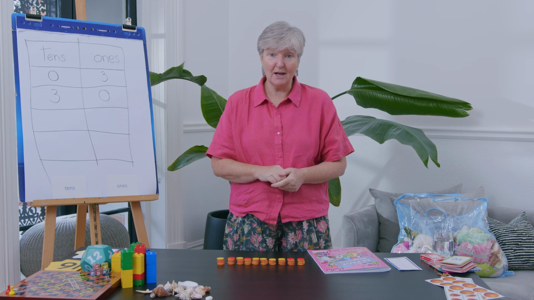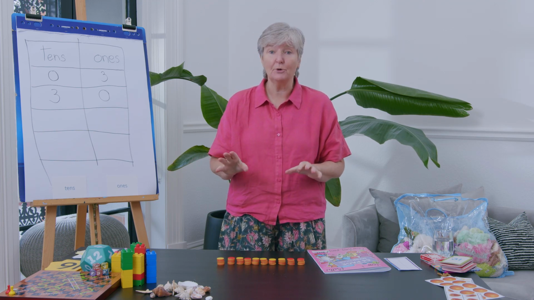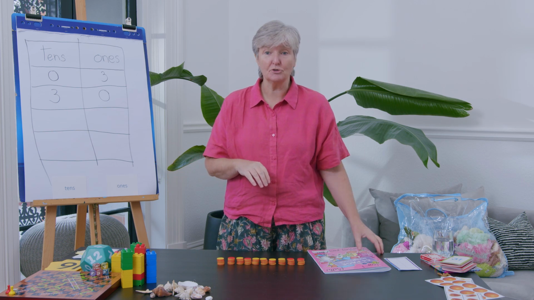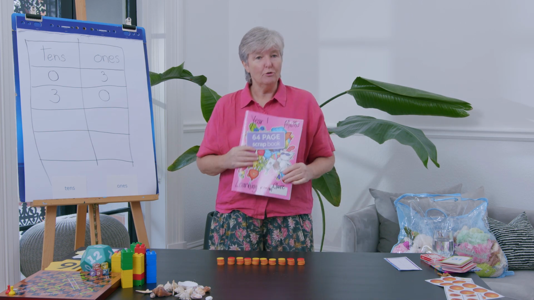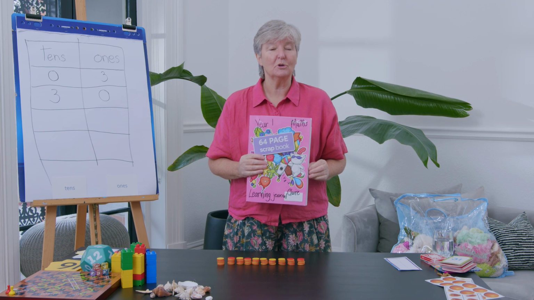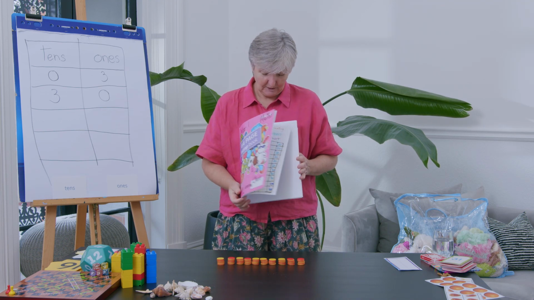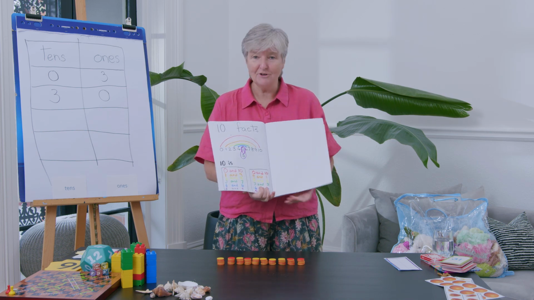You'll need something to write with and something to write on, like a paper and pencil. You can use your sticky notes or you can use your scrapbook, and you can record lots of things in your book during the lesson or afterwards, just like I've done. I've been recording something that we've done every day.